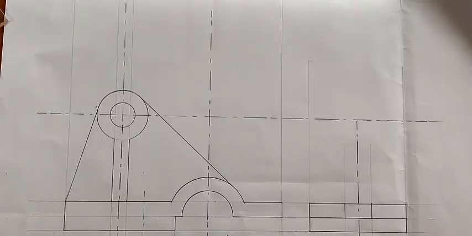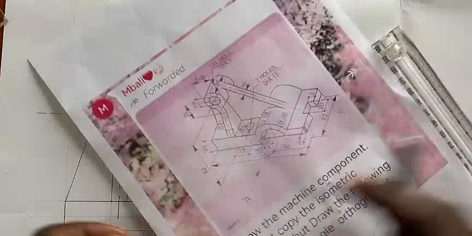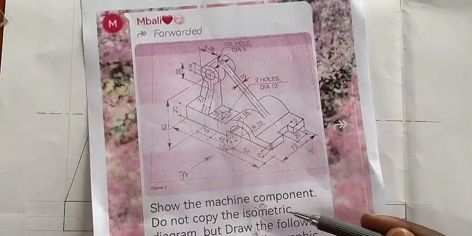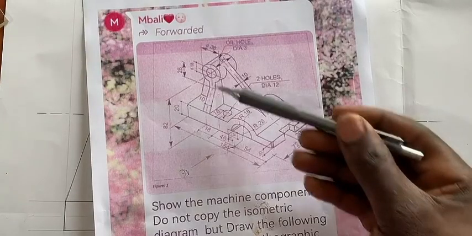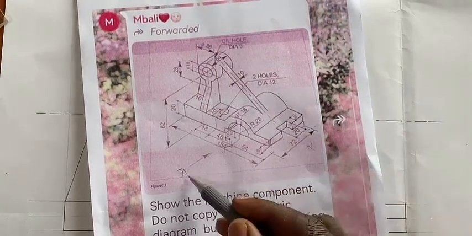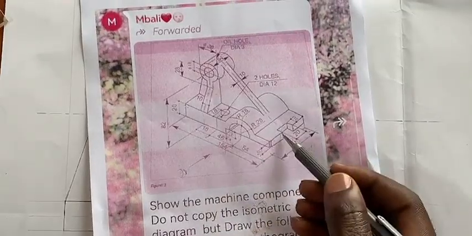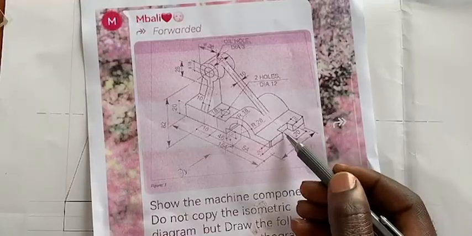Okay, so after that, where are we now? What else are we going to see? Okay, this one I'm going to see it. So in terms of our front view, you understand? That one, I'm going to see it as hidden details. So they're saying go in with 10 millimeter.